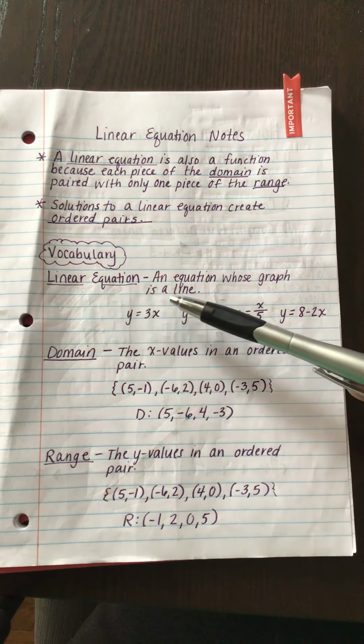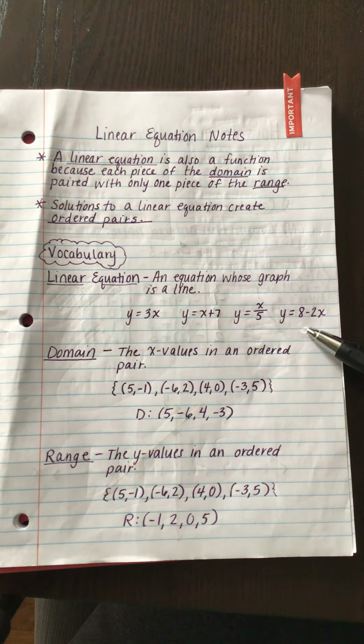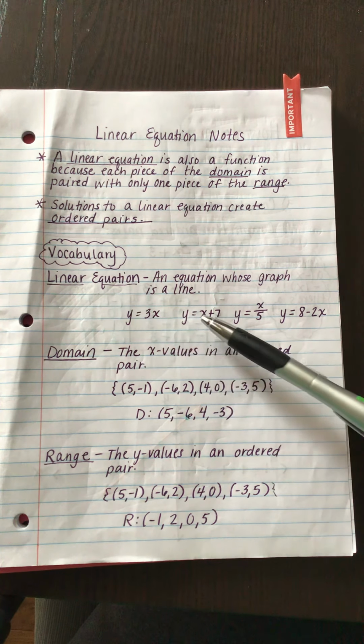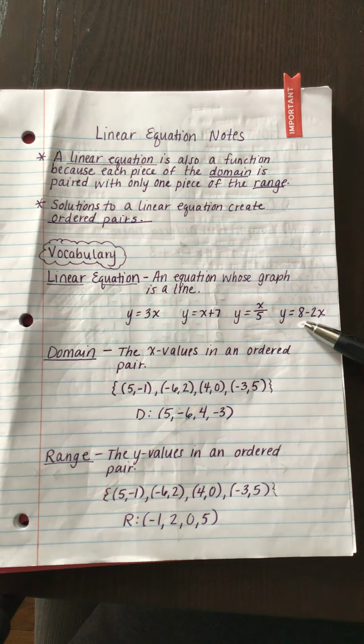Vocabulary. A linear equation is an equation whose graph is a line. So here's some examples of some linear equations. Y equals 3x, y equals x plus 7, y equals x divided by 5, and y equals 8 minus 2x.